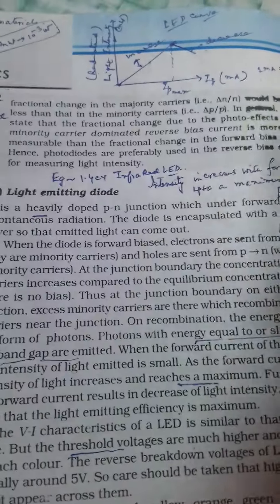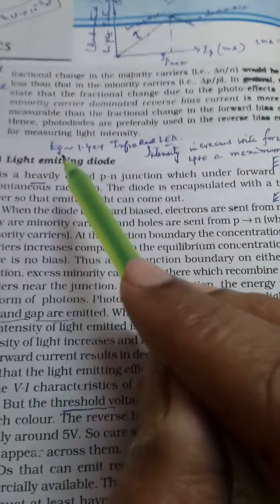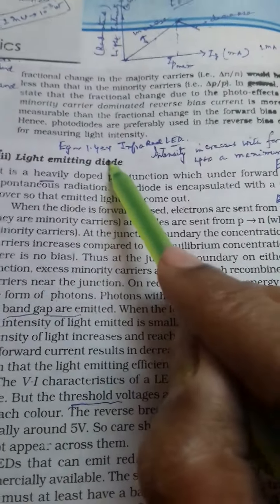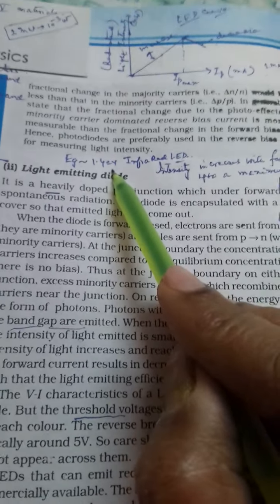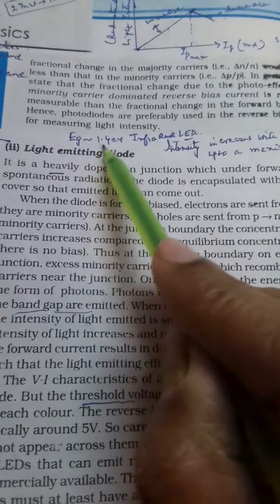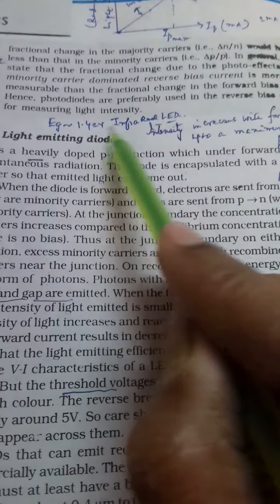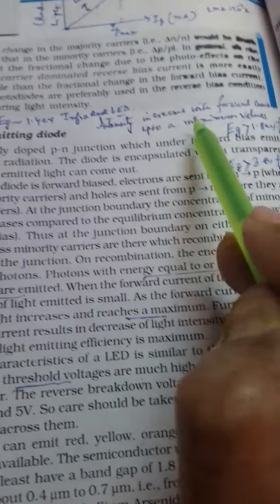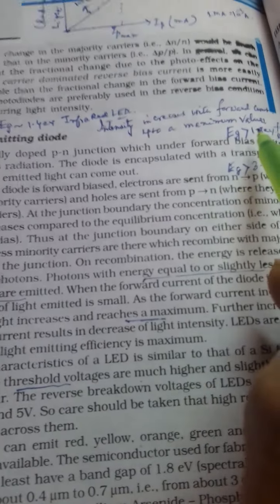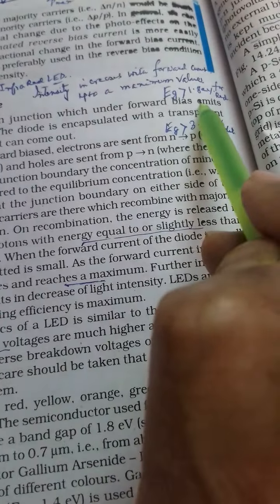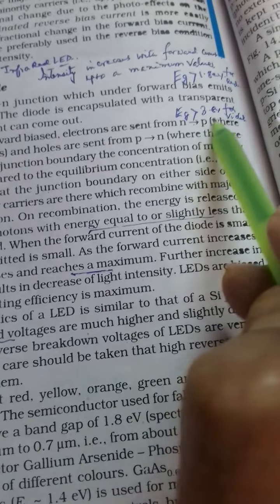Now, the minimum band gap should be 1.8 electron volt for visible light. For infrared LEDs, it should be 1.4 electron volt. This is the infrared LED type. Intensity increases with forward bias up to a maximum value. Eg should be greater than 1.8 electron volt or greater than 3 electron volt.